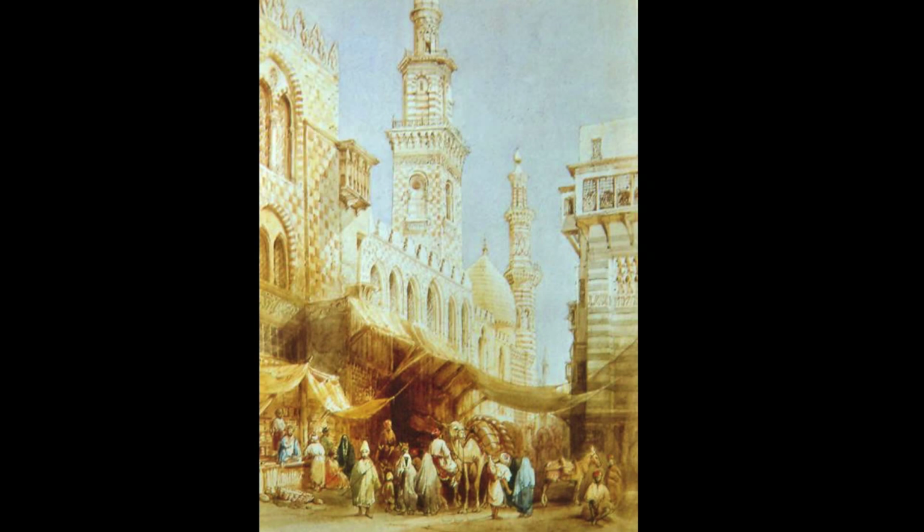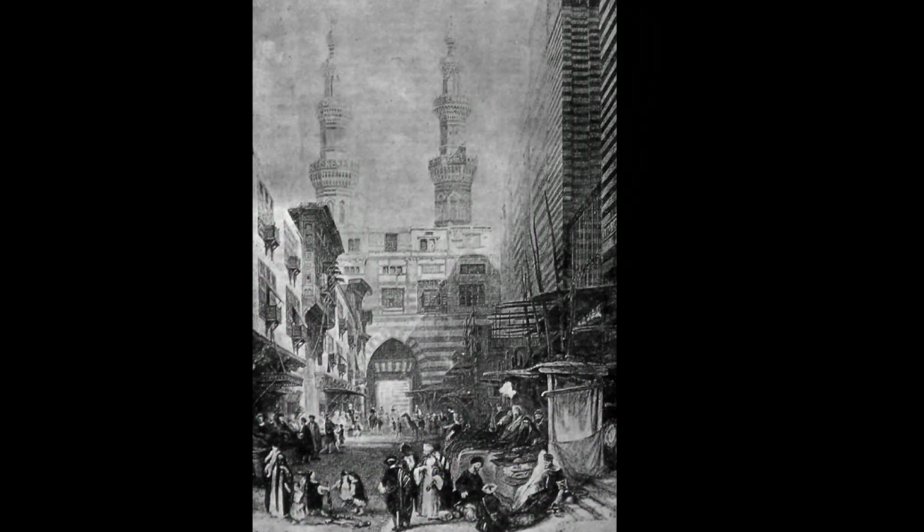The buildings themselves, if they were important buildings, would be identified by checkered or striped patterns on the building. And so the great gateways were identified that way, and they had minarets on them, relating them to the adjoining mosque on the right. On the left, you see a typical Wakala with its great gateway there.